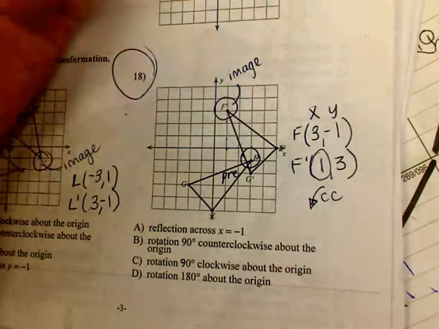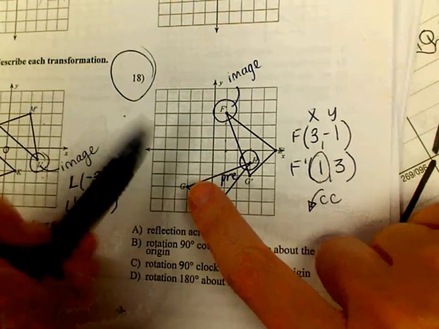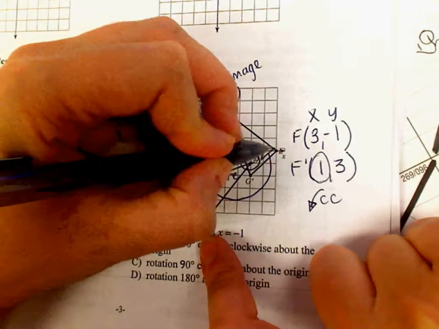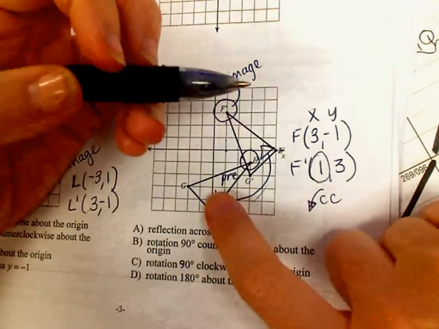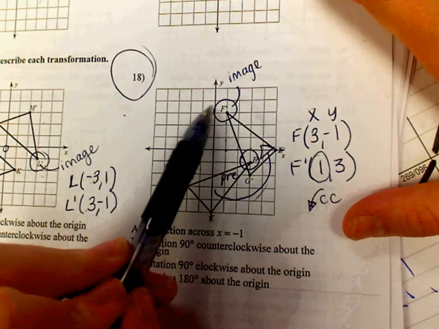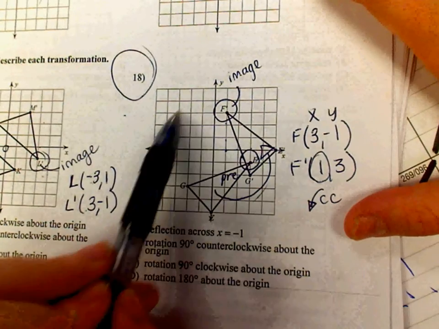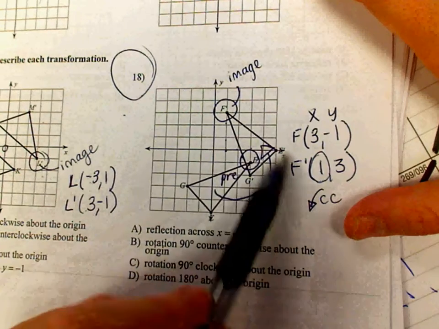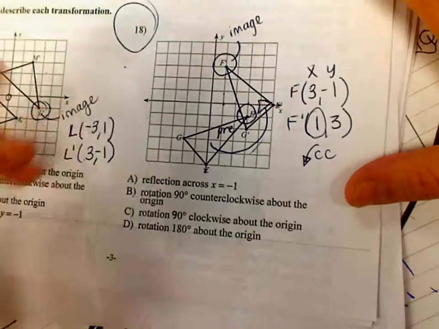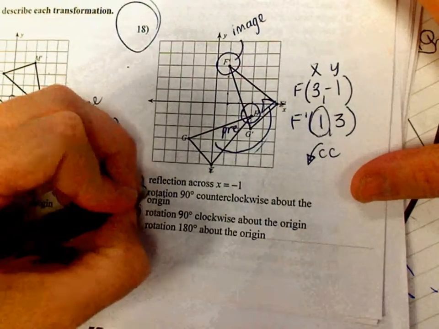And you can also see it on the graph. Like if you just look at the whole shape, it went this way, okay, 90 degrees. And when it goes this way, that's counterclockwise. Because guys, remember the clock moves to the right in a circle. This went counterclockwise. So that's a 90-degree counterclockwise rotation. So that matches with answer choice B.